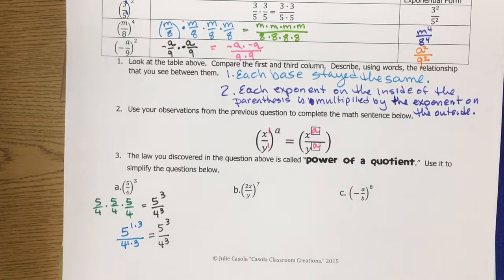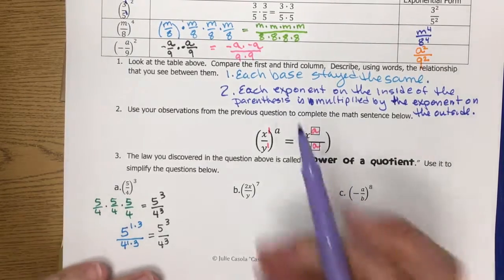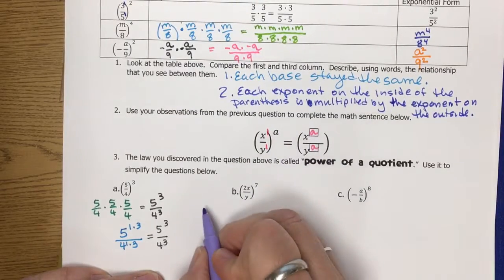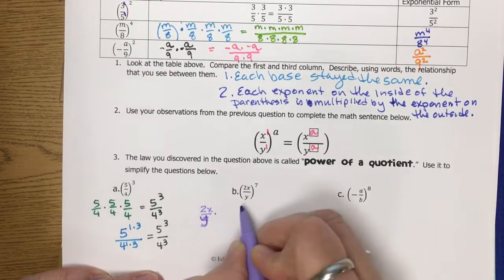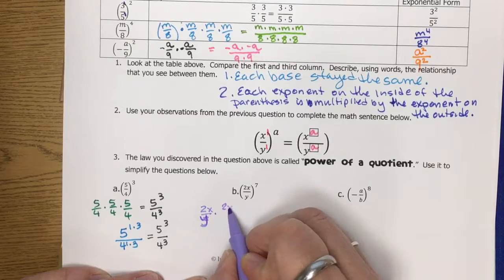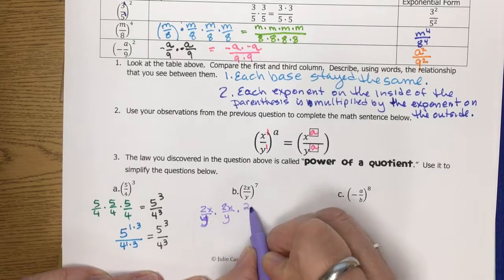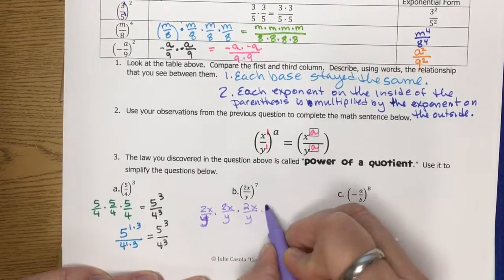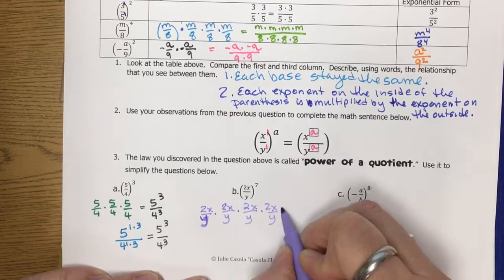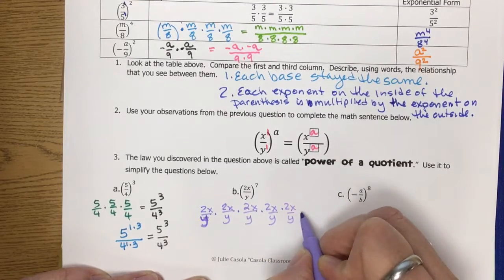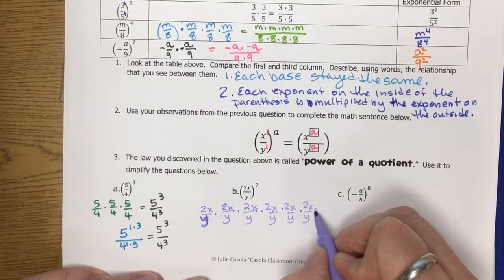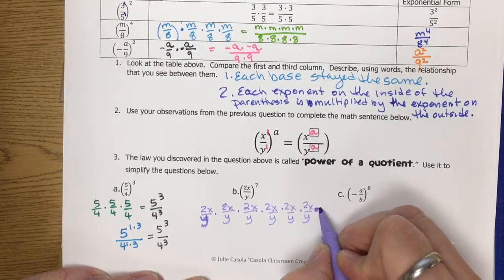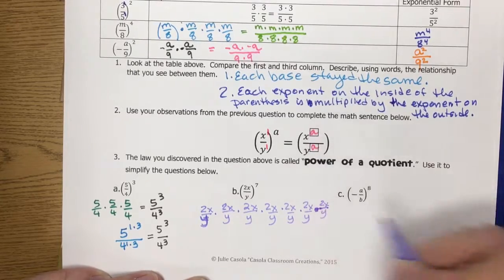Now the next one adds a little bit more to it. It has 2x over y. I just really like to write my exponent there. 2x over y, 2x over y, 2x over y, 2x over y.